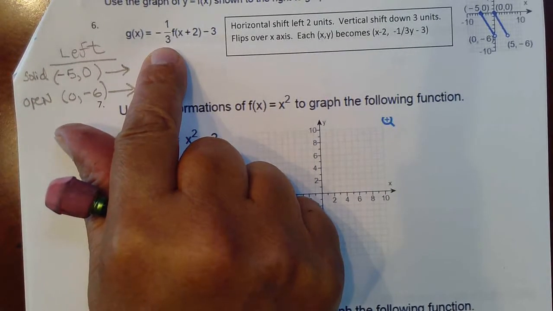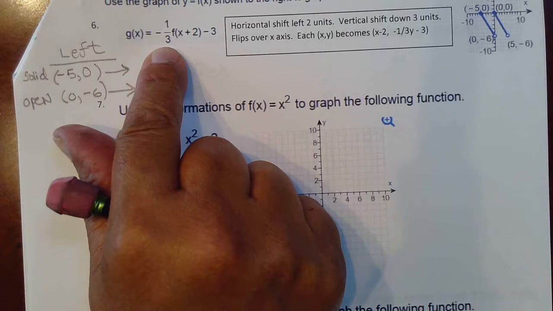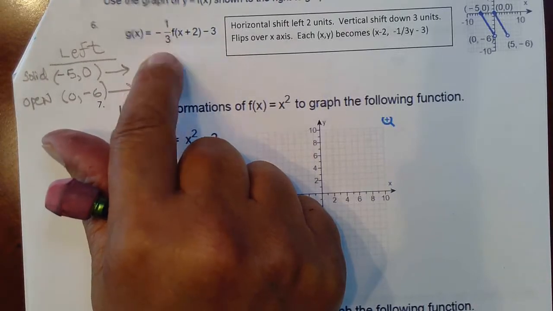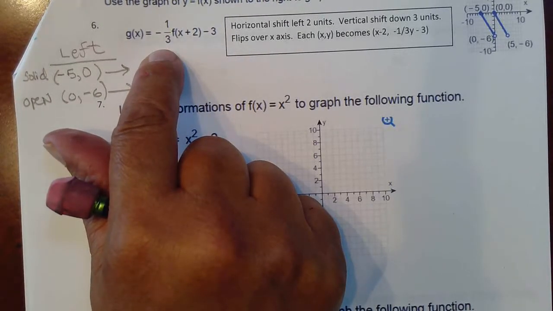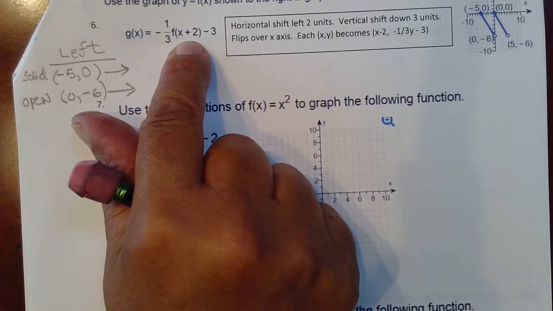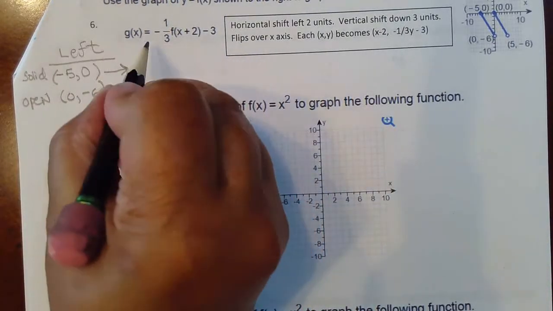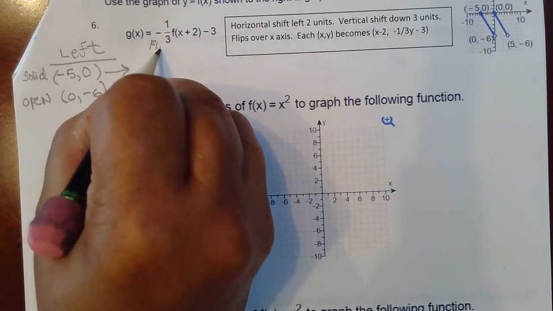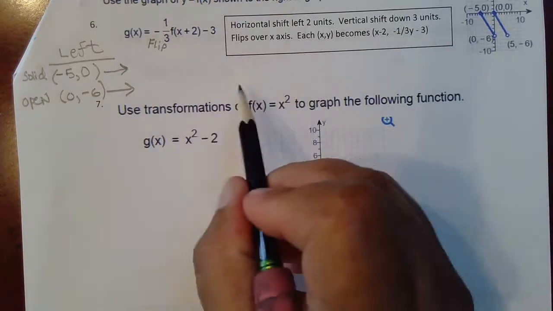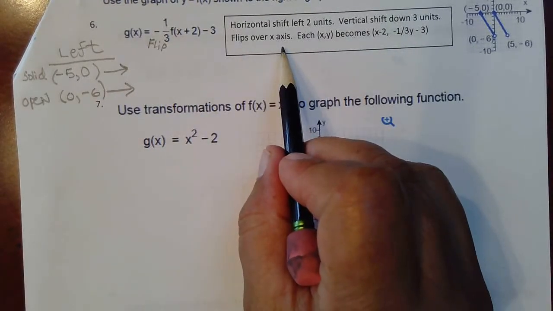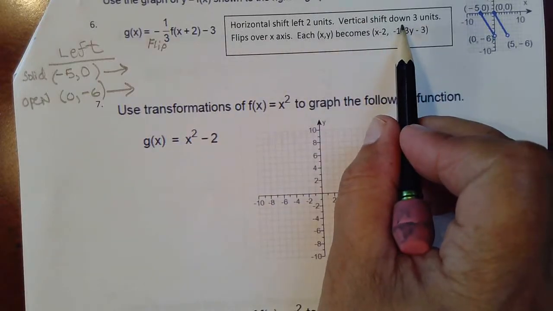This 1/3 is just going to make the graph wider, because any multiplier that's less than 1 makes the graph wider. Let's see, this is a horizontal shift. So you're going to flip over, and I might have written all these comments right here. Yep, flips over the x-axis. Vertical shift of 3 units down.